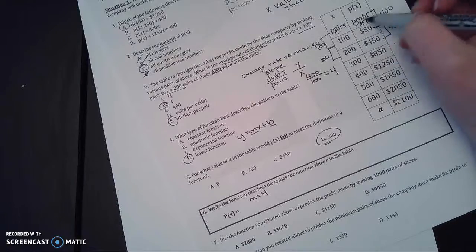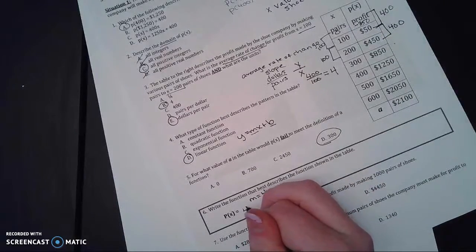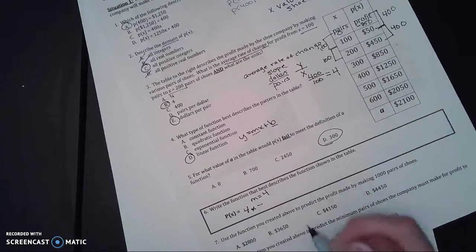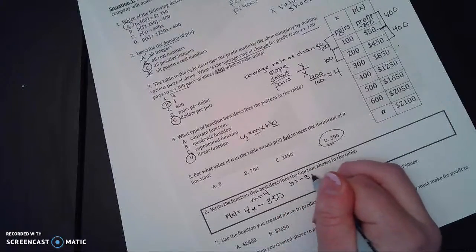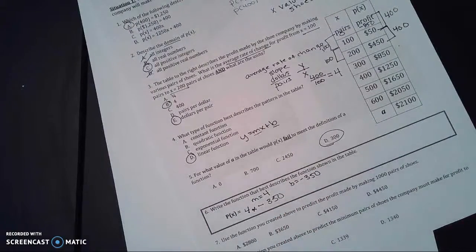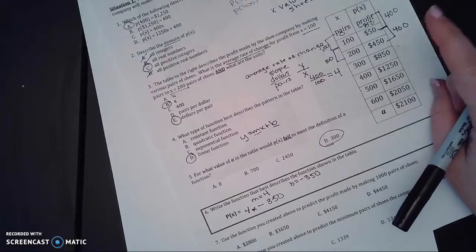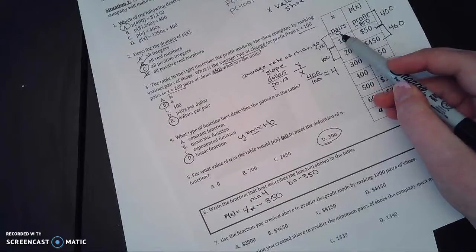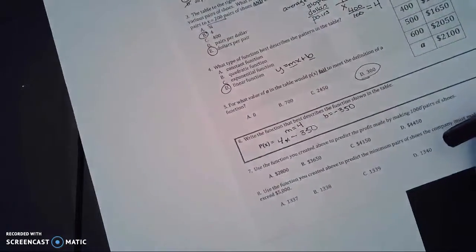So this right here is my y-intercept. So P of x equals 4x minus 350, since my b was a negative 350. That one was an easy one to figure out because I can look at the table and just subtract up until I get an x of 0. The last two you need a little more work for.